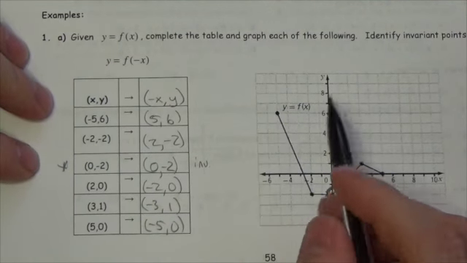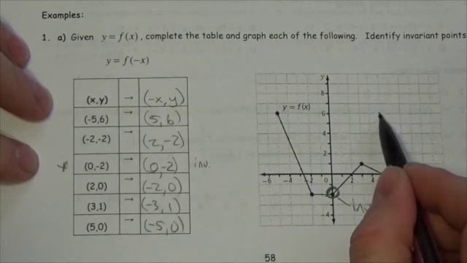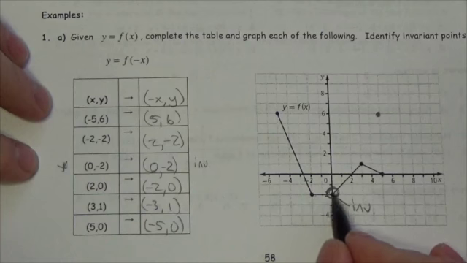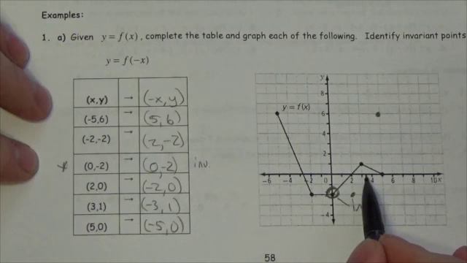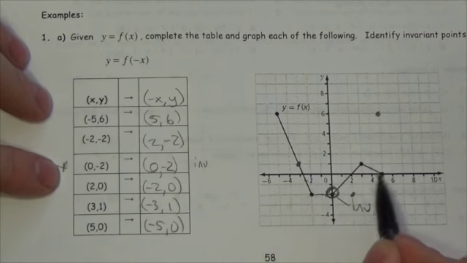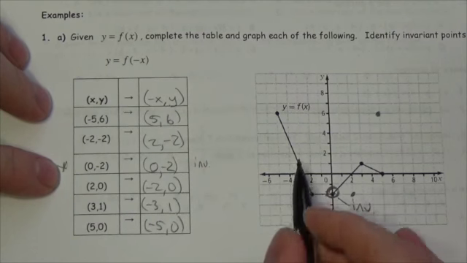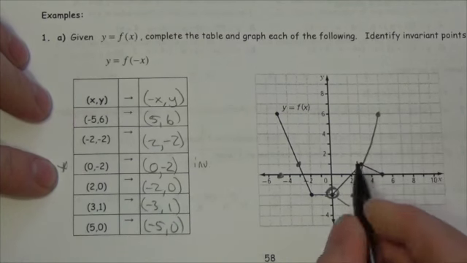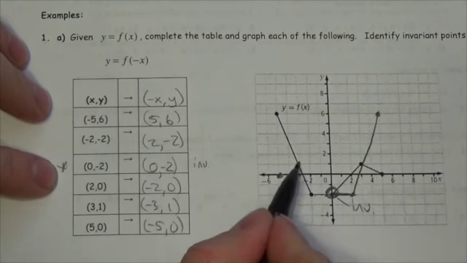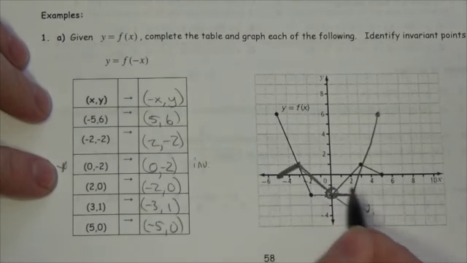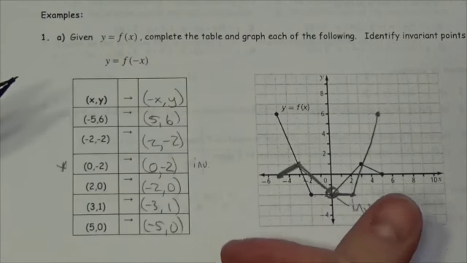So this negative 5, negative 6 became positive 5, positive 6. This negative 2 is going to become positive 2, negative 2. This one stays the same. This point over here, what was it, that was 3, 1, is going to become negative 3, 1. And this point here at positive 5, 0 is negative 5, 0. So now we can connect the dots here. This is going to come over to there. It's going to bounce up to there. And that's going to connect to there. So you can see how that thing has just flipped.